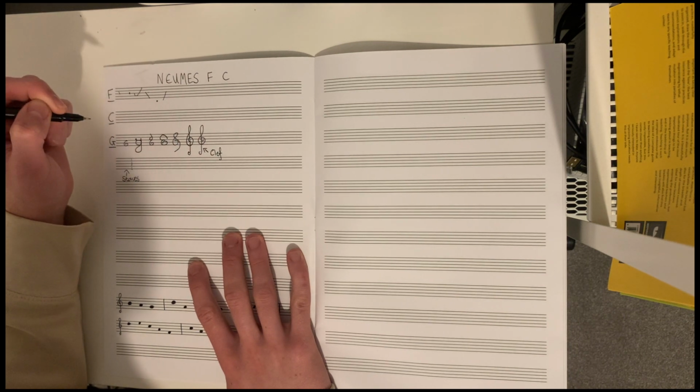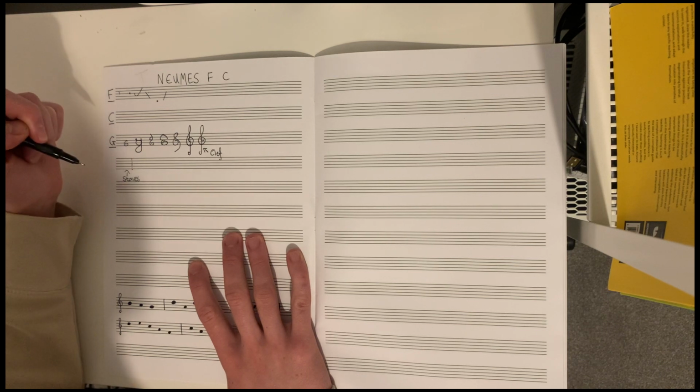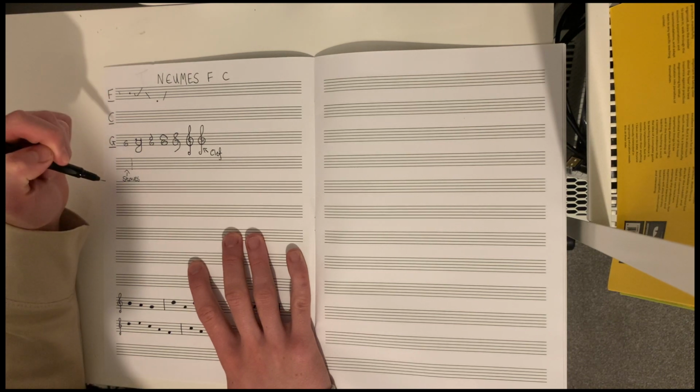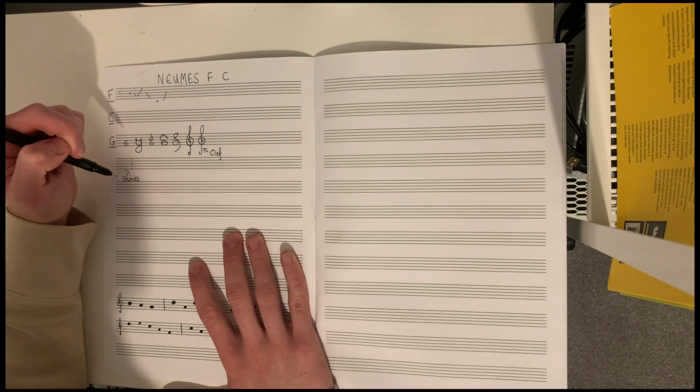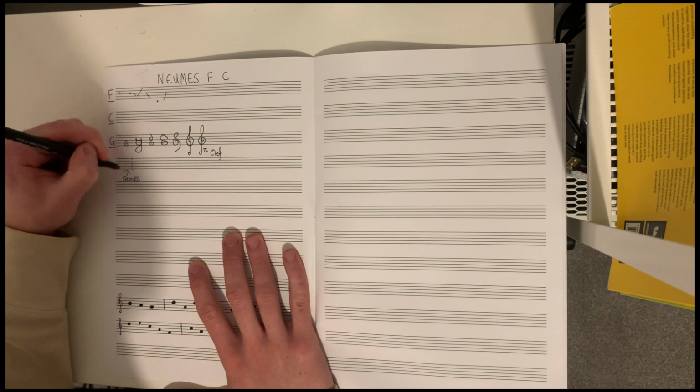And a clef is a symbol that we place at the beginning of a stave, and that indicates the pitch of the notes. So we place our notes on the stave, and our clef indicates what the pitch of those notes are.